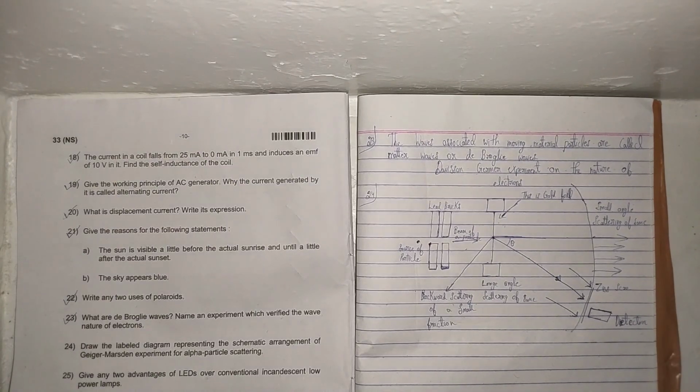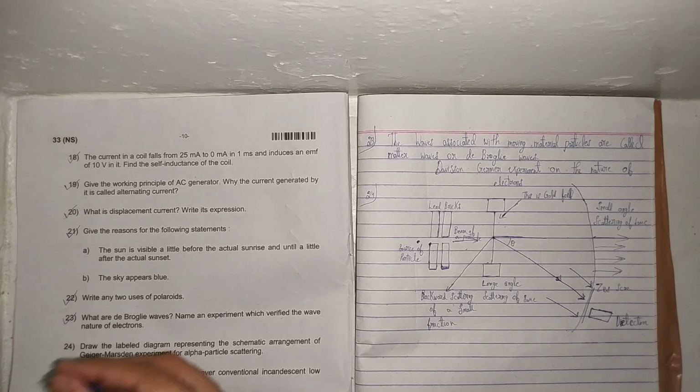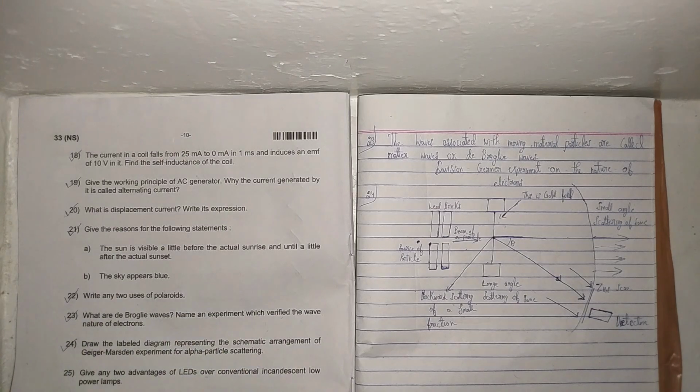So this is the diagram of the Geiger-Marsden experiment for alpha particle scattering. This is how you have to try if they ask in your next exam. So question number 24 is done.